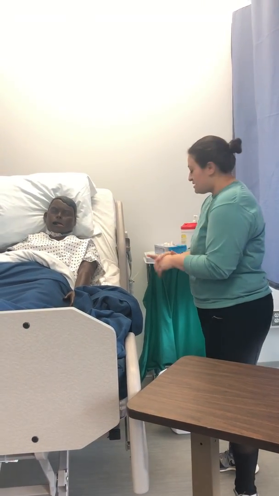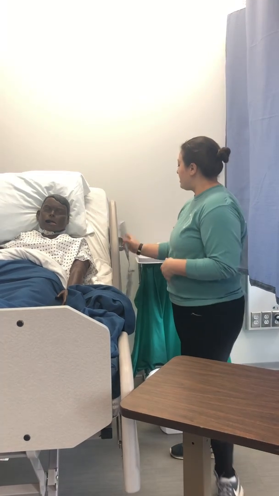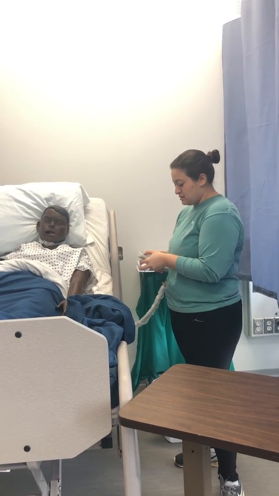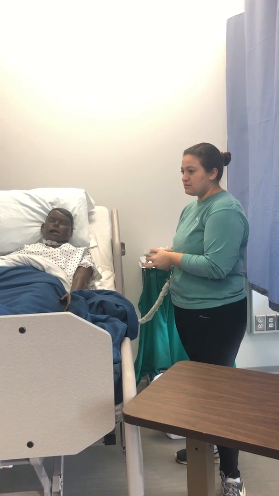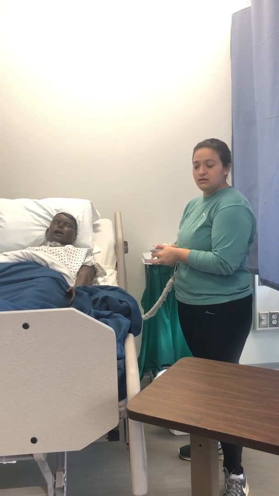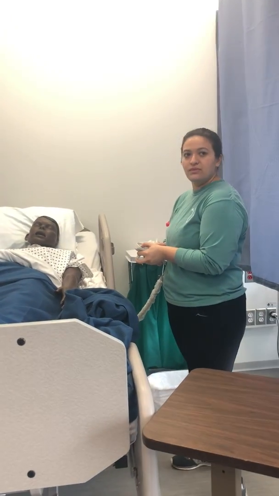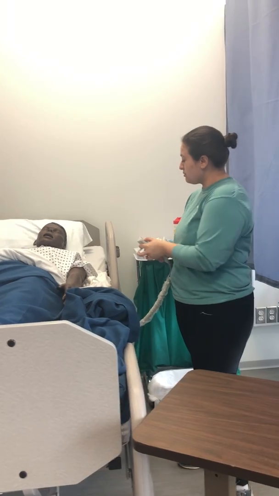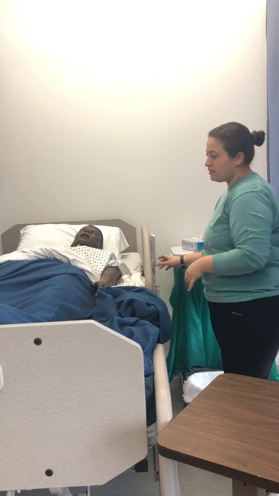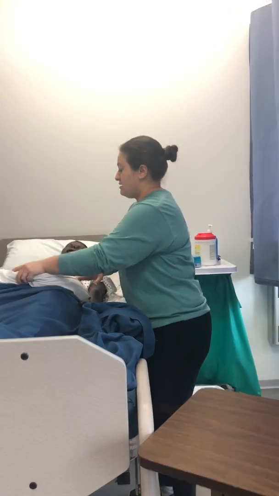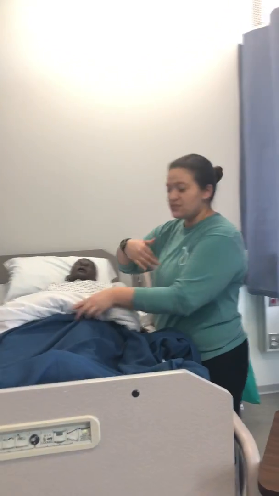So now I'm going to reposition my patient, since I know that he has an abdomen wound. I'm going to put him flat, back down, and position him this way.